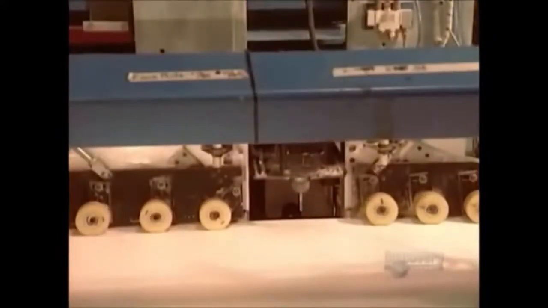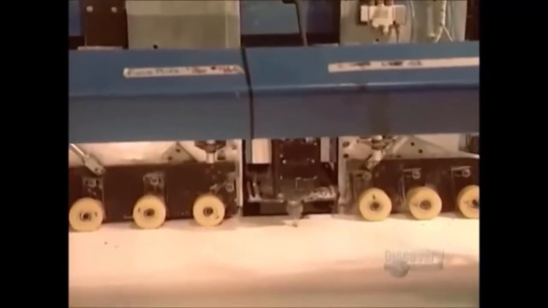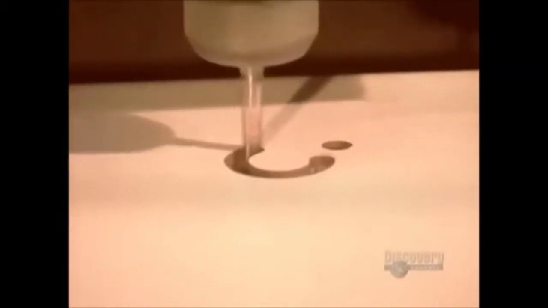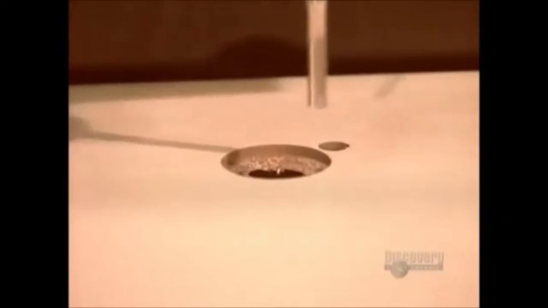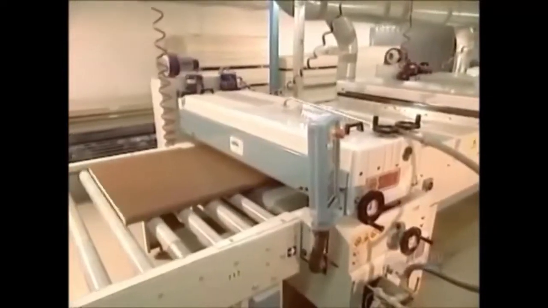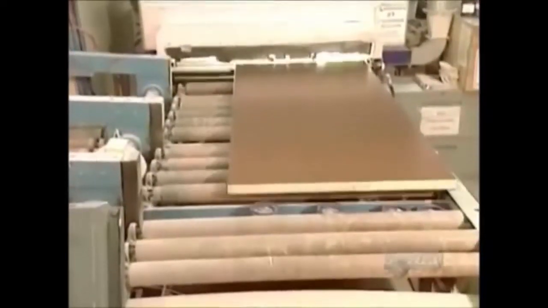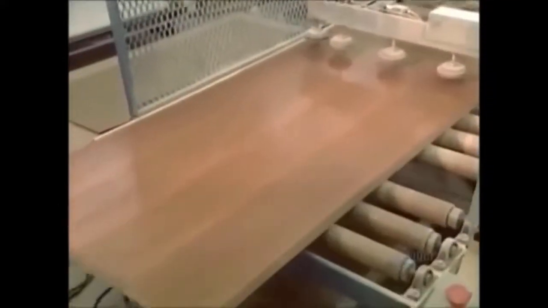A machine prepares the door for hinges. Then another machine cuts the hole for the knob. The finishing process takes just 70 seconds per door. One side is sanded, stained, and sealed, then sanded again and varnished. The machine then flips the door over and does the same thing to the other side.